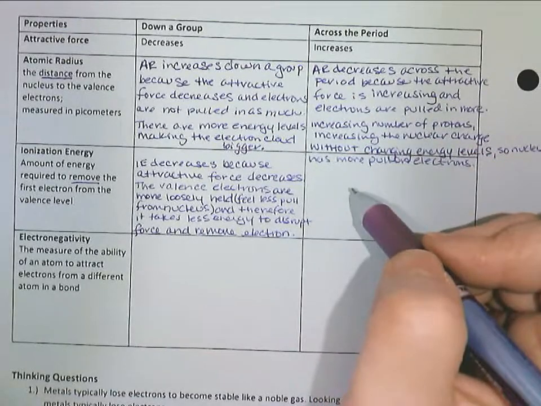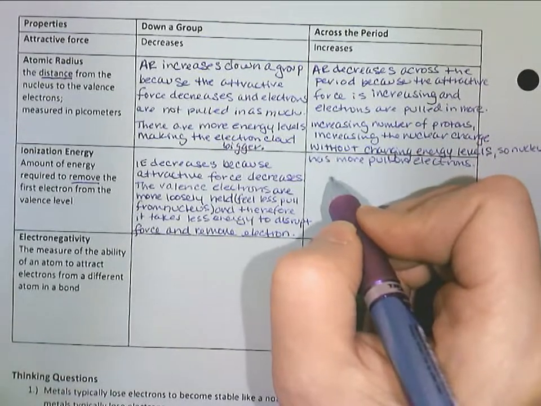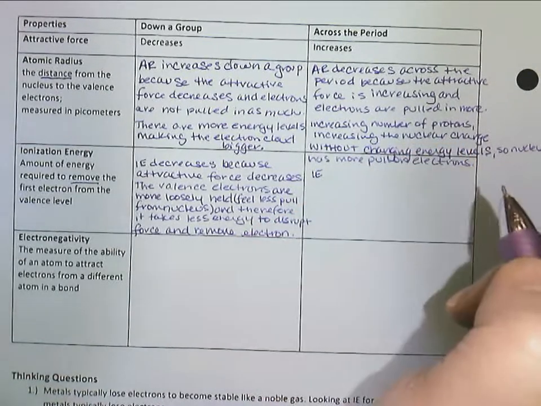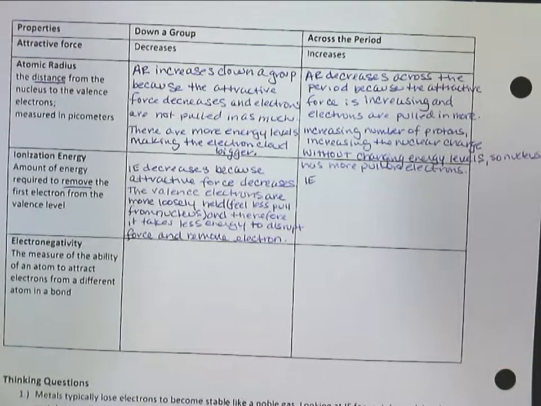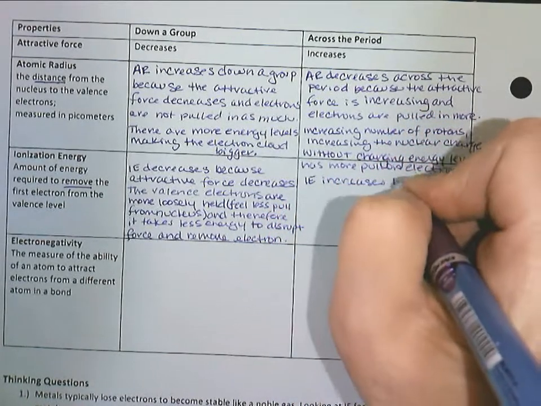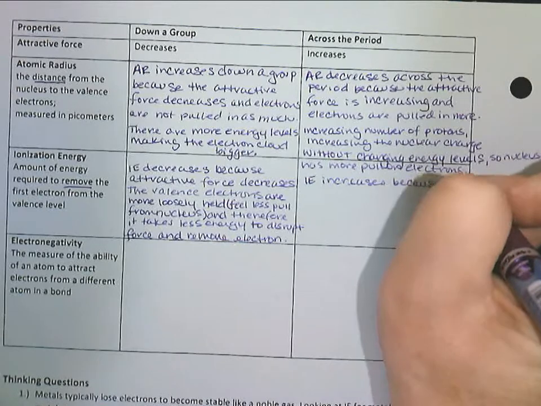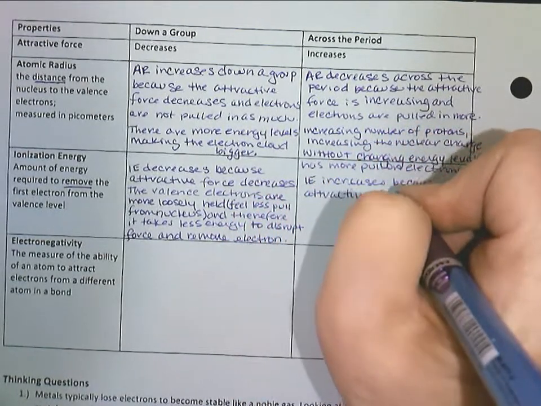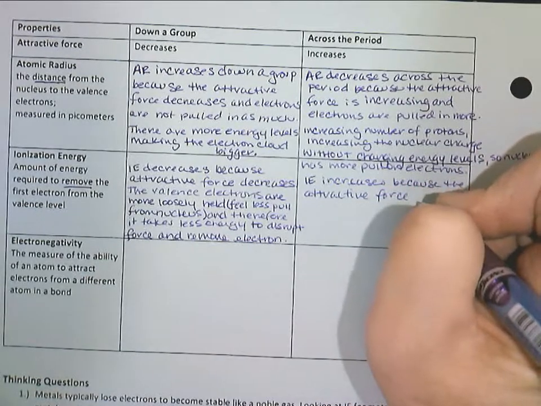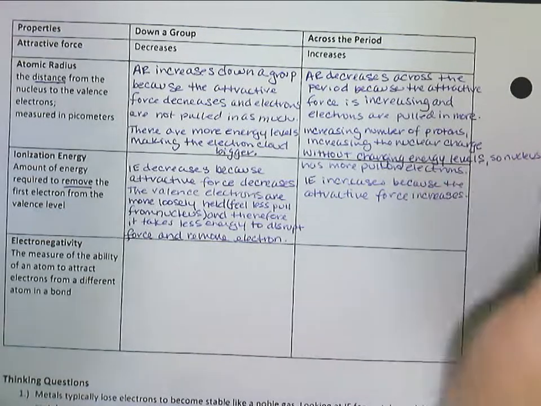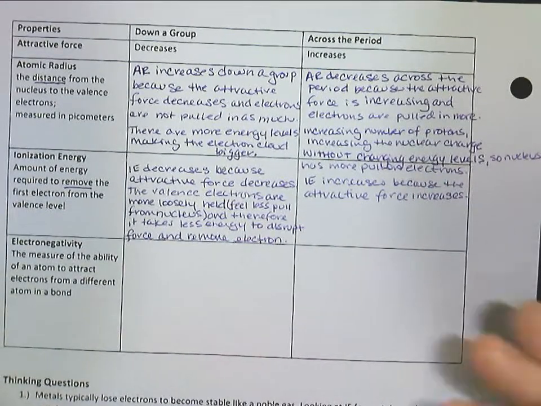As we go across the period, across the periodic table, the pattern or the trend is that the IE, the ionization energy, the amount of energy required to remove an electron, increases because the attractive force increases. The valence electrons are more tightly held.